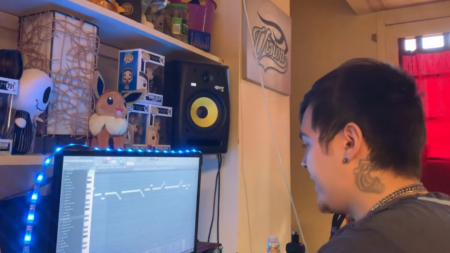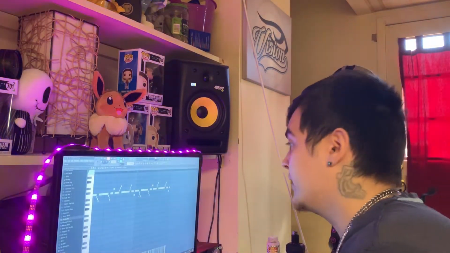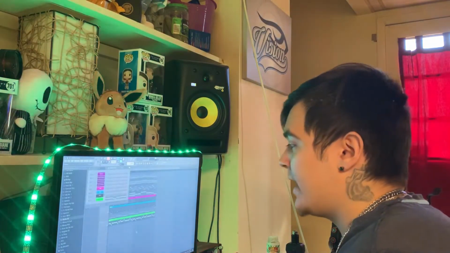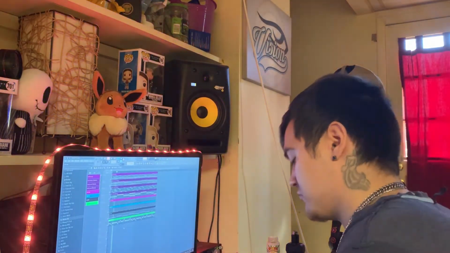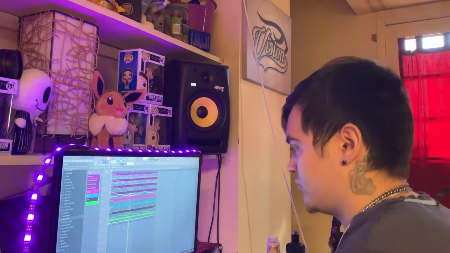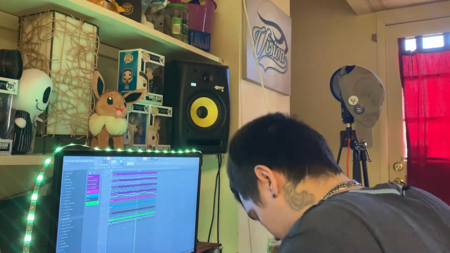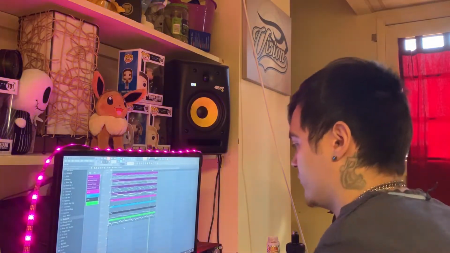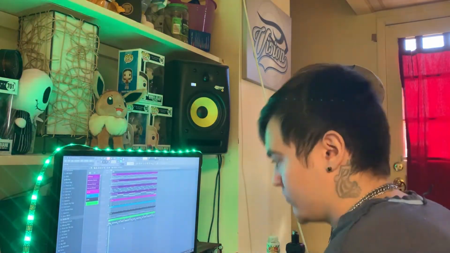Alright, and I like that hi-hat pattern, so I'm just going to copy that over, and this is what we have. Alright, so now let's see how it sounds with our actual beat. That sounds awesome. I'm really liking this vibe that I've got going on right now.